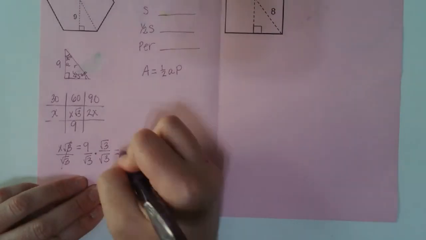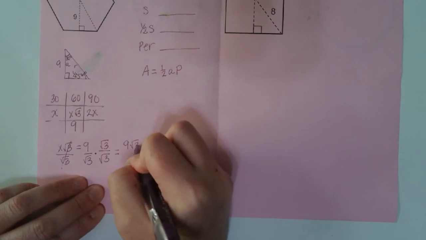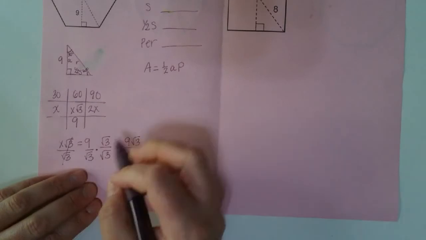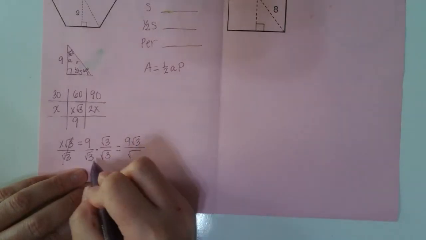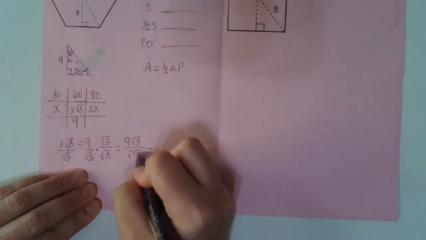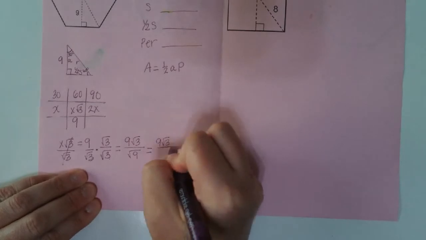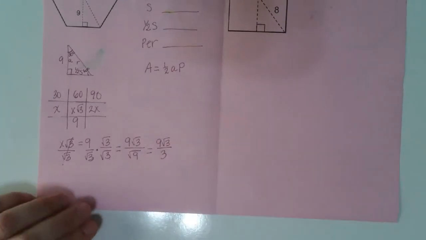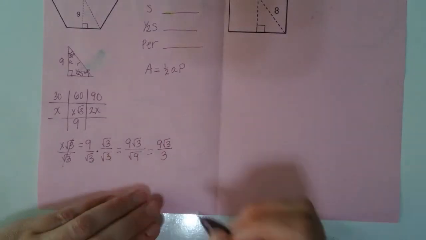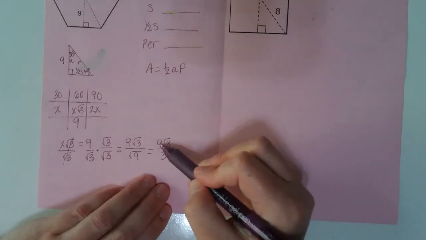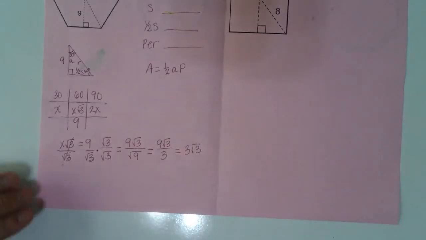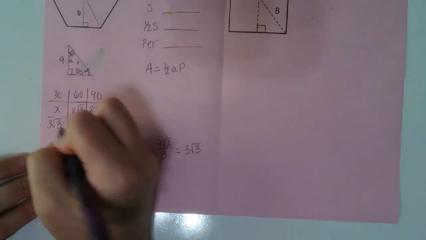So what we have over here, multiply the top. So this would be 9 square root of 3. And just for a little bit more extra work, square root of 3 times square root of 3, you multiply the inside numbers together. So 3 times 3 is 9. Well, we can simplify this, so the top would be 9 square root of 3 over, well, the square root of 9 is 3. You can do this if you want, or you can go straight to here. Now we still have to simplify. I can simplify 9 divided by 3, which is 3. So my x is 3 square roots of 3.